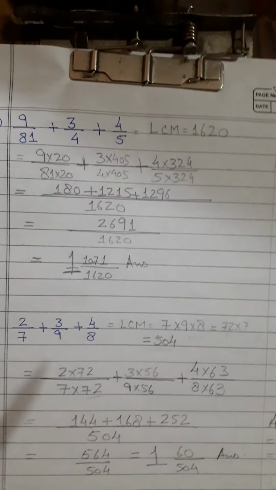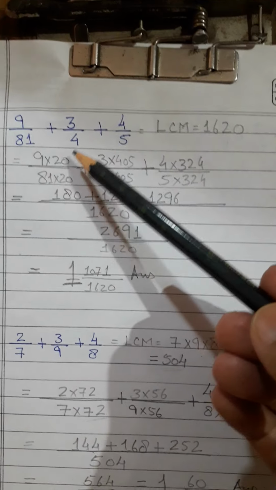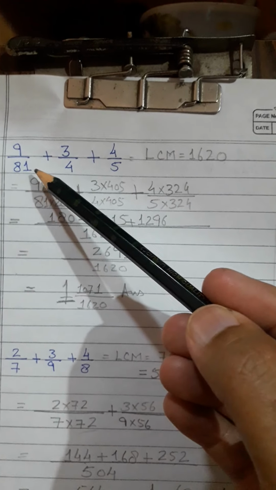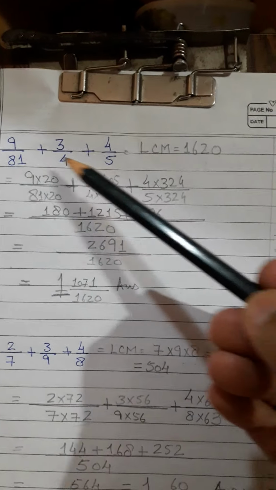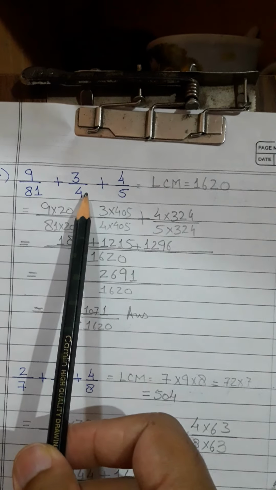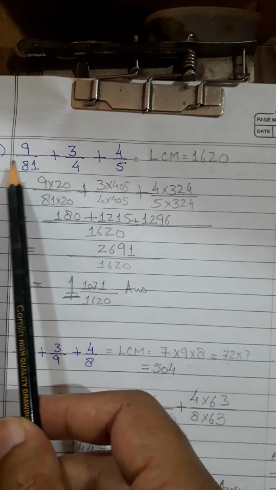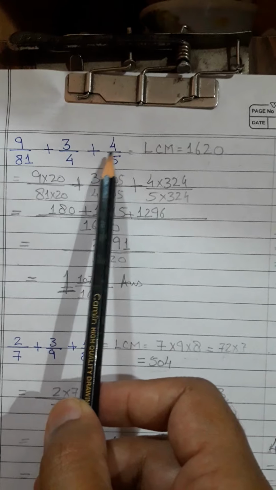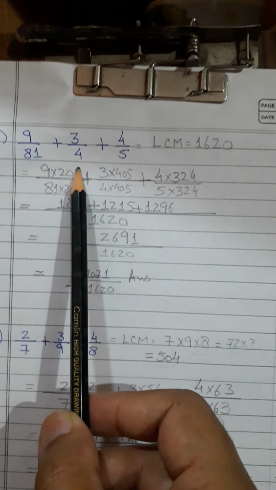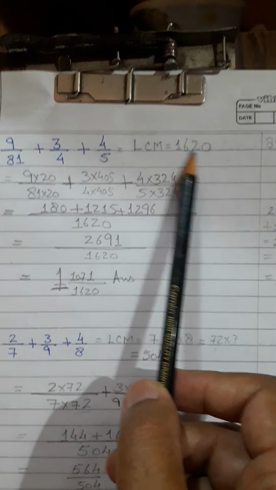Now coming to the sum, 9 over 81 plus 3 over 4 plus 4 over 5. To take out the LCM, again you can use the long division method, but it will take you a lot of time. Now I'll tell you a trick. 4, 5, 81. Is there anything common? Can they be divided by any common number? No. Right? So the best thing is multiply this by this by this. 81 into 4 into 5 will give you 1620 to find the LCM.